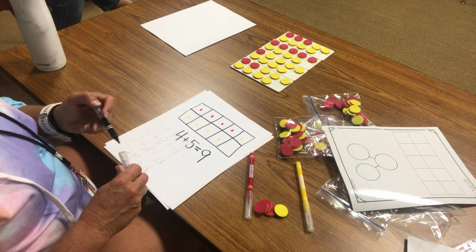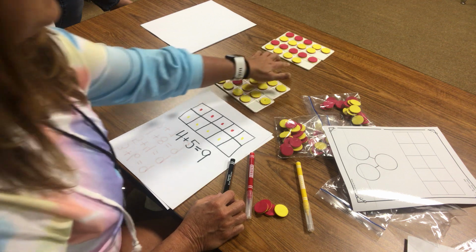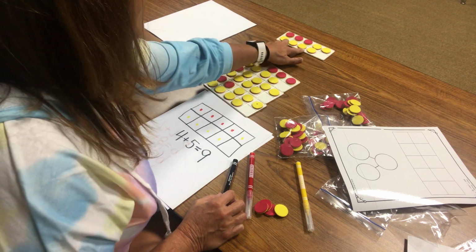When you do 10, you're going to do the same thing, only now we have this last spot that we're going to have to fill in our 10 frame.